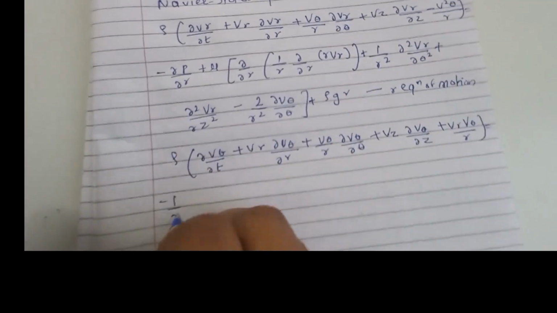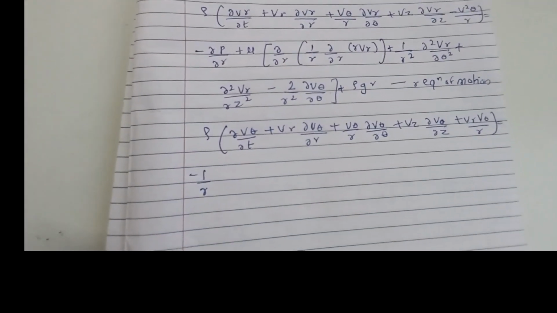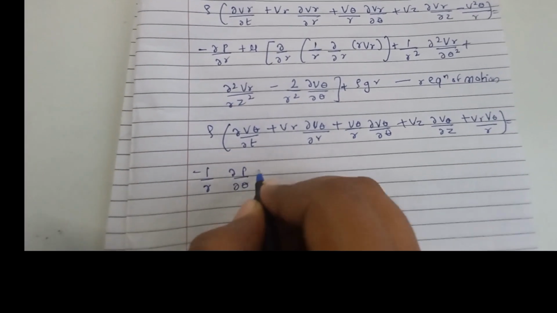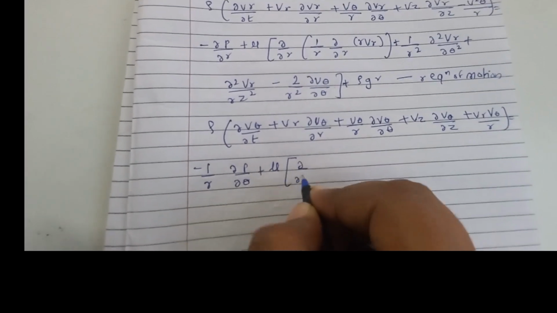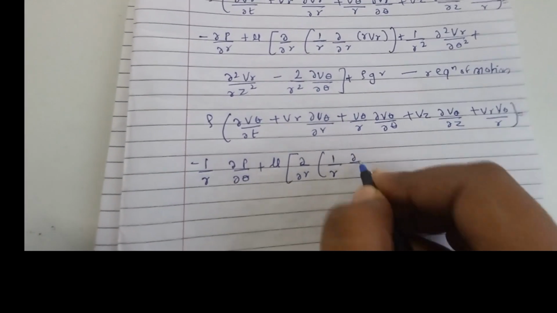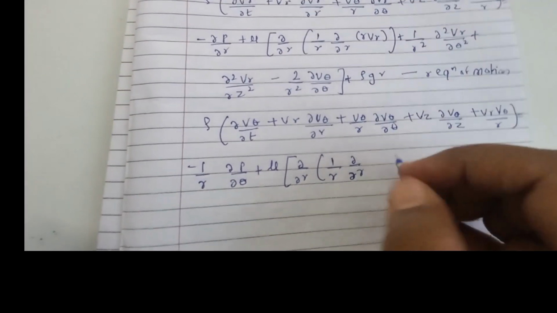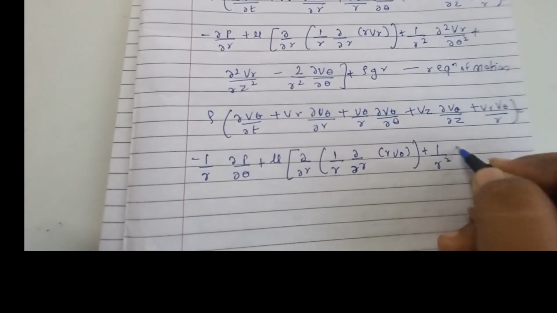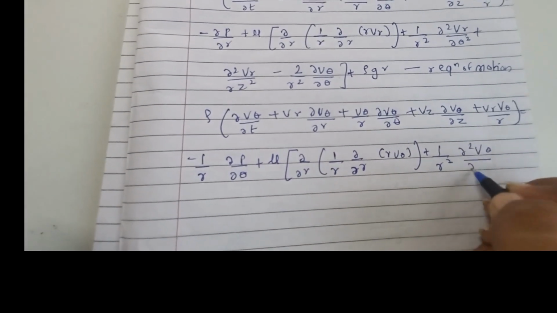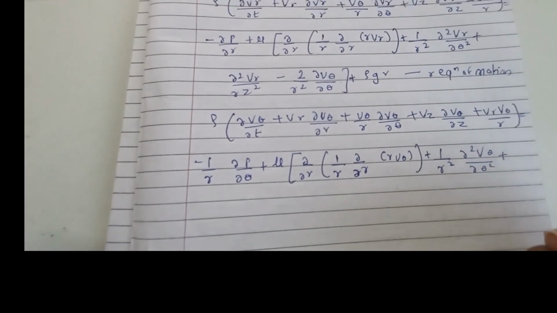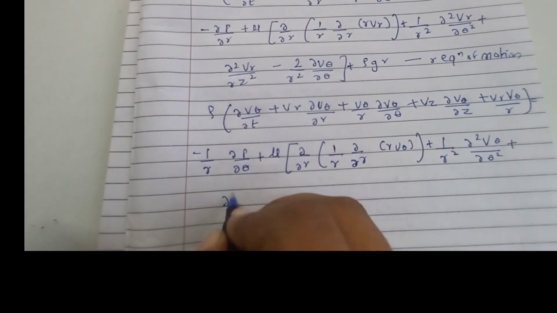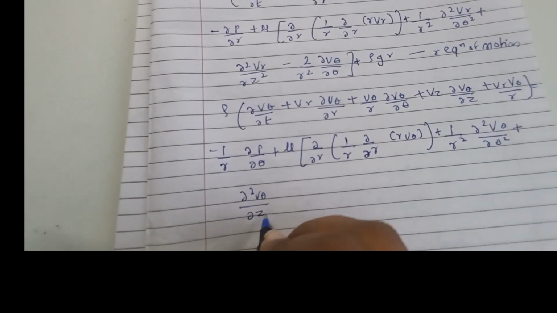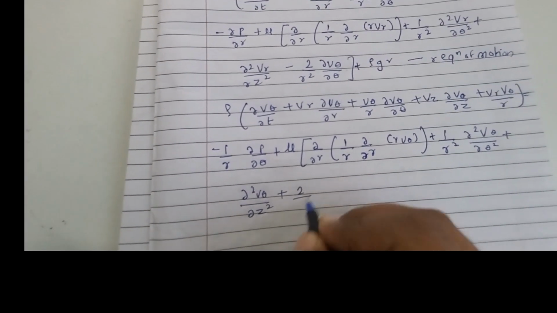Similarly, the right hand side term is minus 1 upon r into del p upon del theta plus mu into the whole bracket del upon del r into 1 upon r del upon del r into r v theta plus 1 upon r square del square v theta upon del theta square plus del square v theta upon del z square plus 2 upon r square into del v r upon del theta, plus rho into g theta.